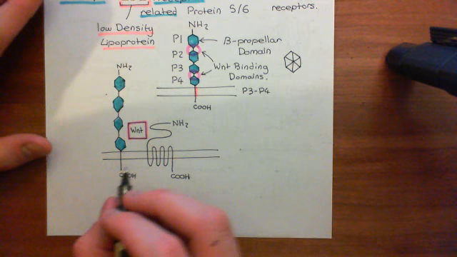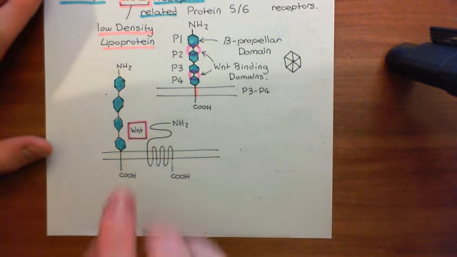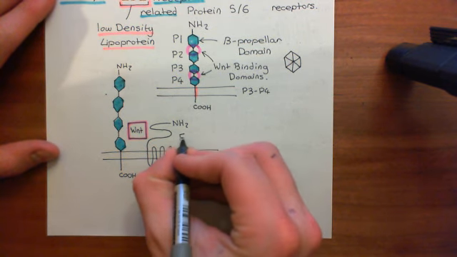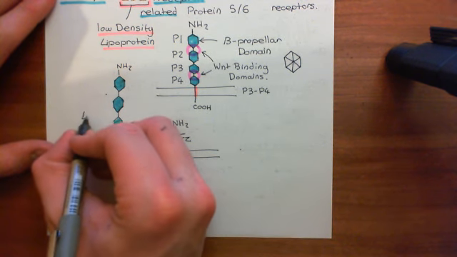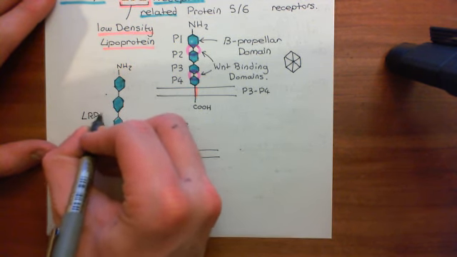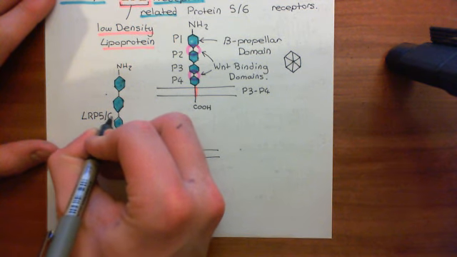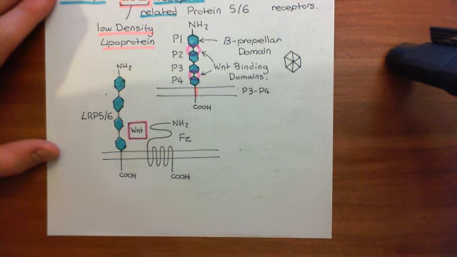Okay, right, so we now have this dimer of our frizzled receptor here, which I'll abbreviate as FZ, and then our LRP receptor here, which is either LRP5 or it's LRP6. Okay, this now is going to activate the beta-catenin pathway.